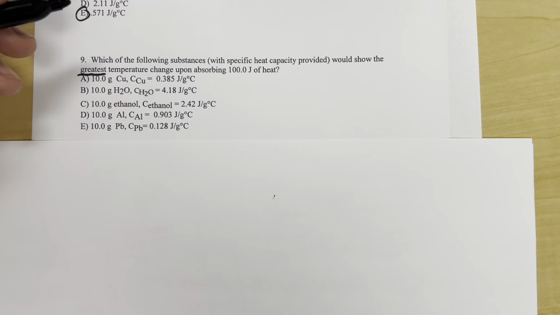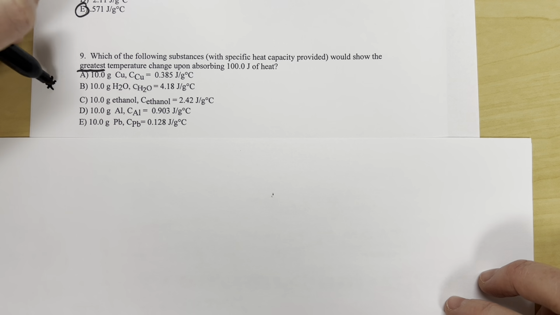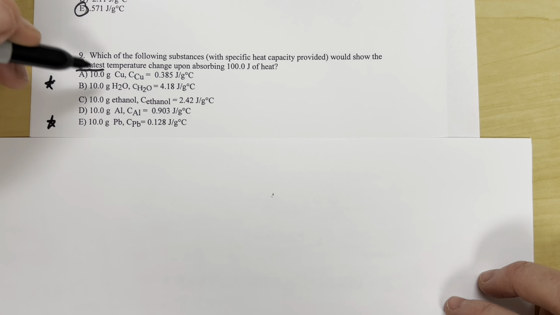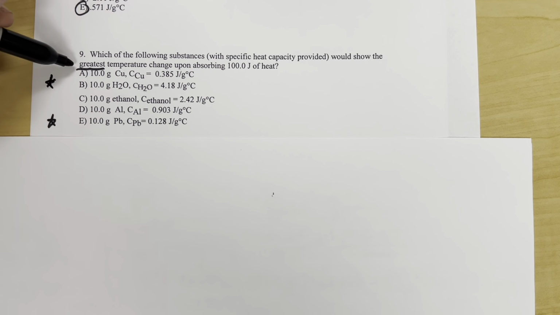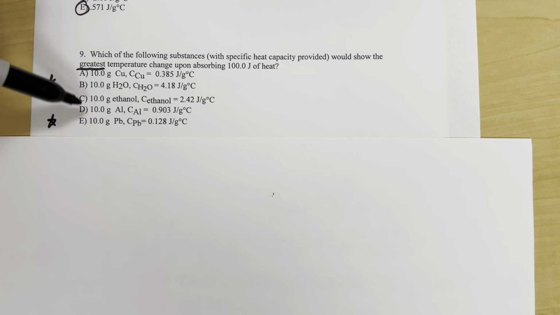So you know right away, it's either this one or it's this one. That's the highest number, that's the lowest number. You have a 50-50 shot anytime I ask a question about the greatest or least, okay? Just keep that in mind. So we got a 50-50 shot. It's one of those two answers.